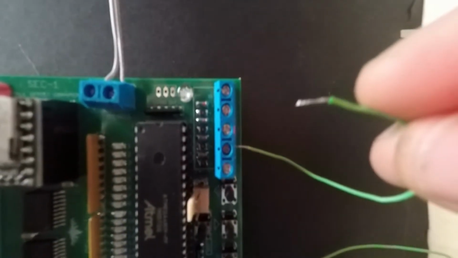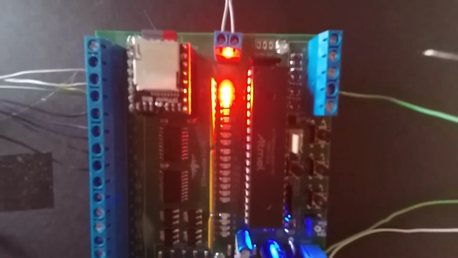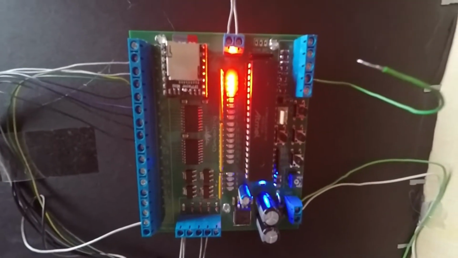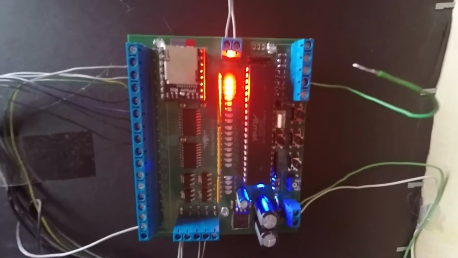Okay, so the input is activated by connecting the wire to the ground. Okay, so I'll press it here, and then you will see that the effect starts. So here the SMDs are going straight forward.